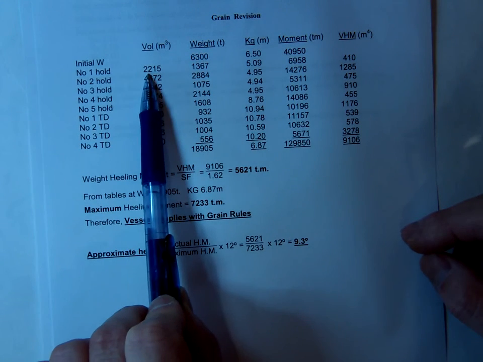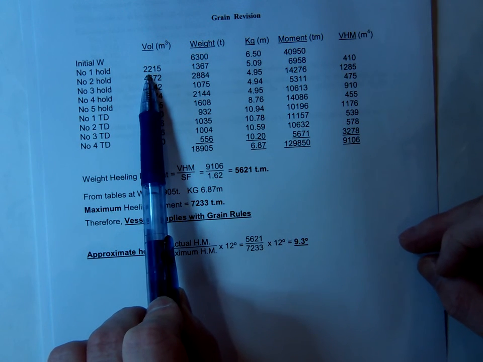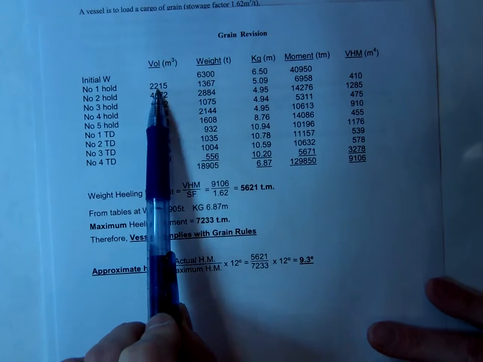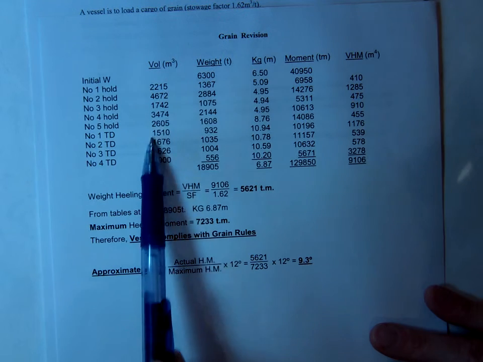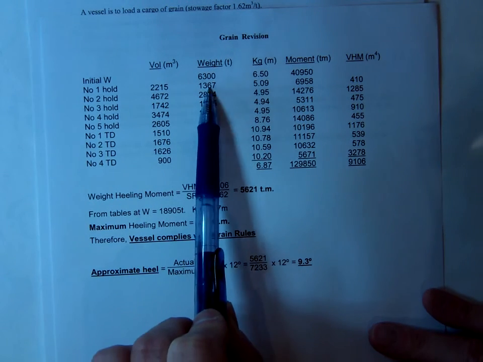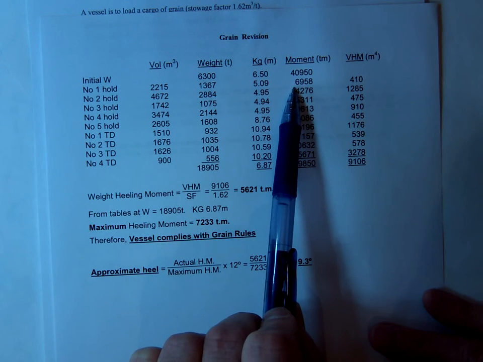Number 1 hold, we get our volume, divide that by the stowage factor, which is 1.62 in this problem, so we divide 2215 by 1.62 and that gives us the weight. Do the same for all these volumes, divide by the stowage factor to get the weight, multiply the weight by the KG, which gives you the moments. Fairly standard.